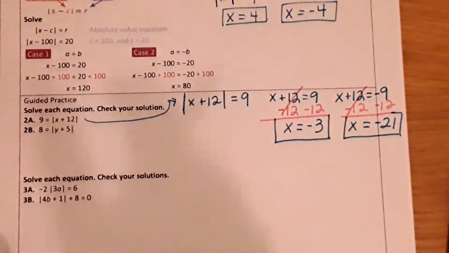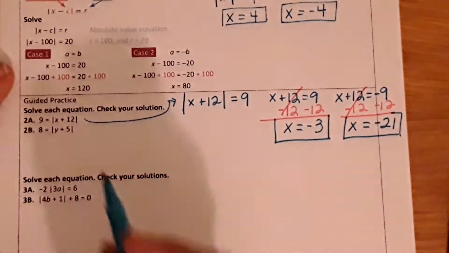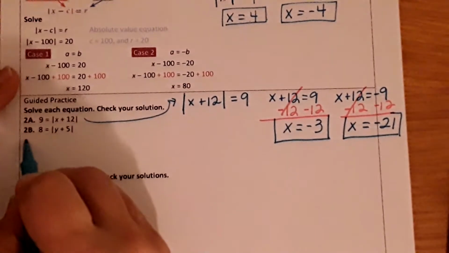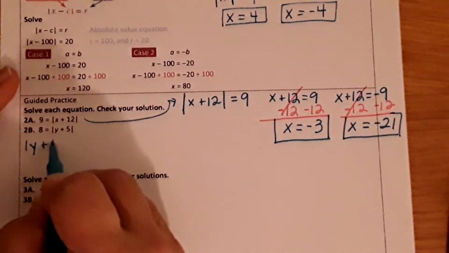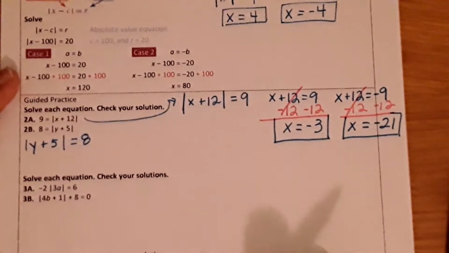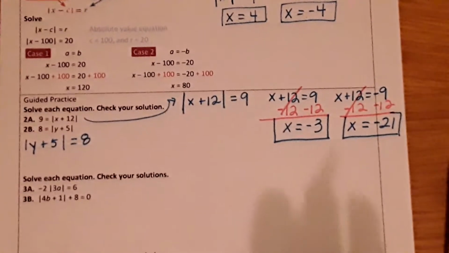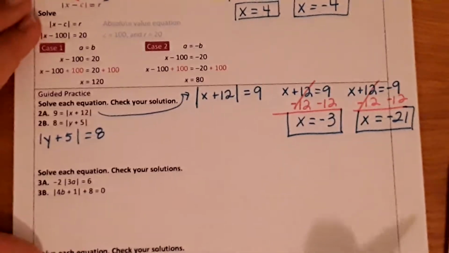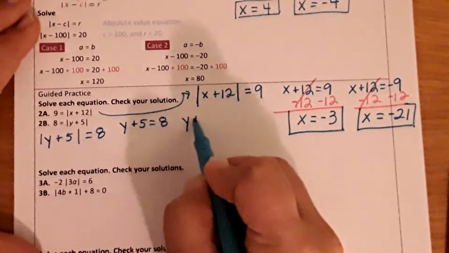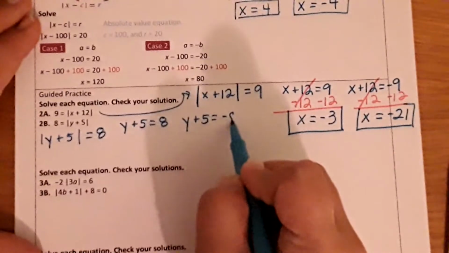I want you to pause the video, and then I'm going to set it up. I'm going to rewrite the problem, so it's y plus 5 equals 8. Do you have to? Of course you don't have to. I do because I like my variable on the left-hand side. I'm looking for two answers, so I'm going to set it up as y plus 5 equals 8 and y plus 5 equals negative 8.